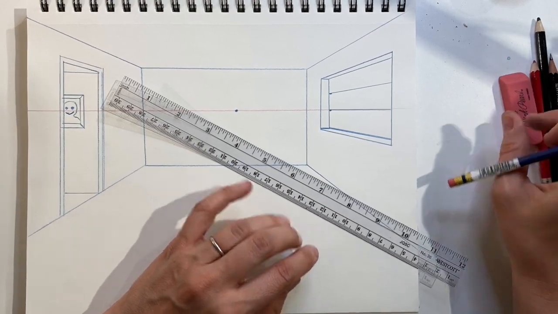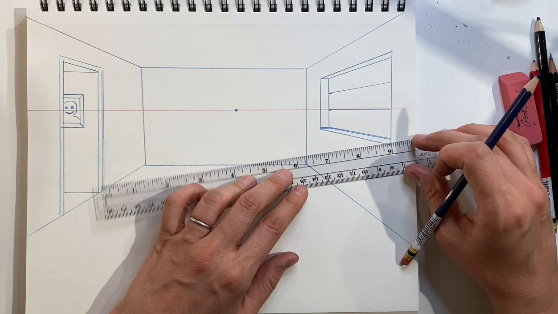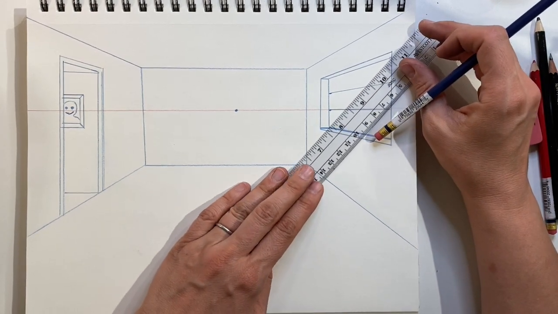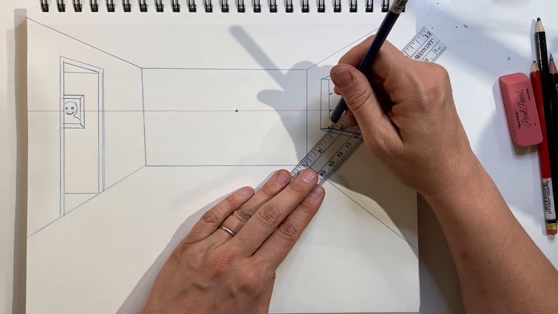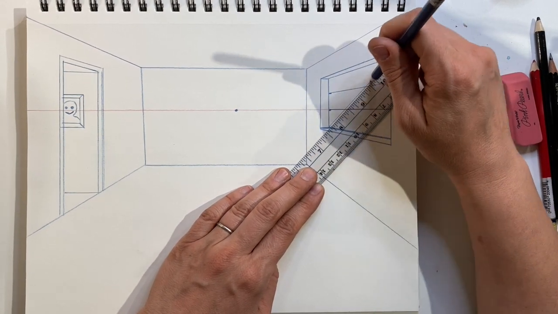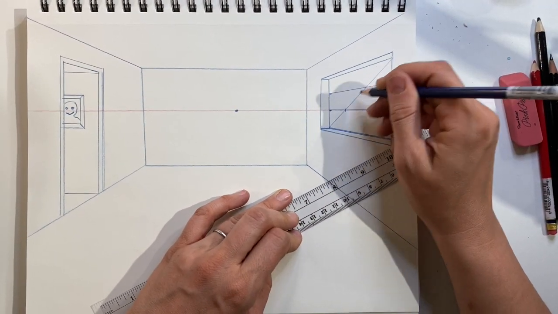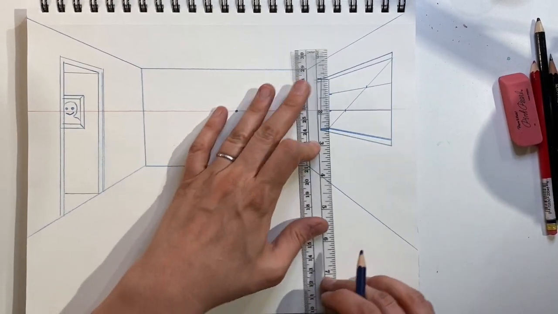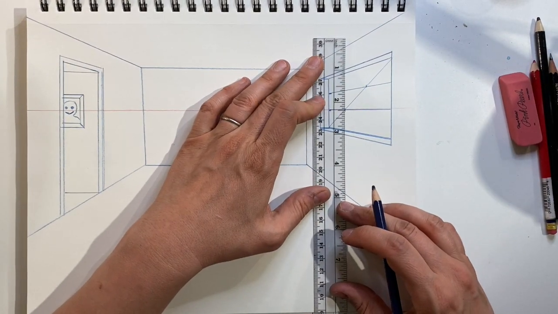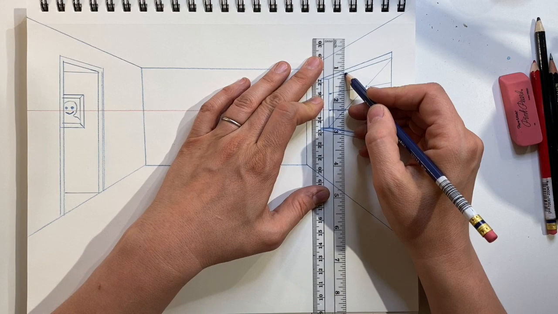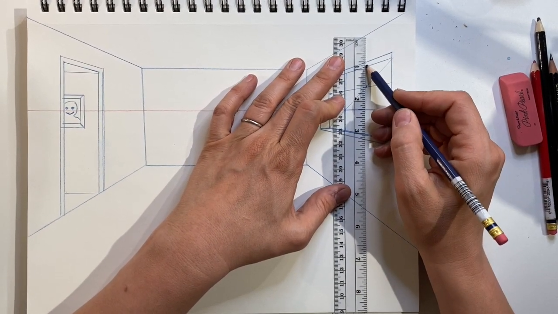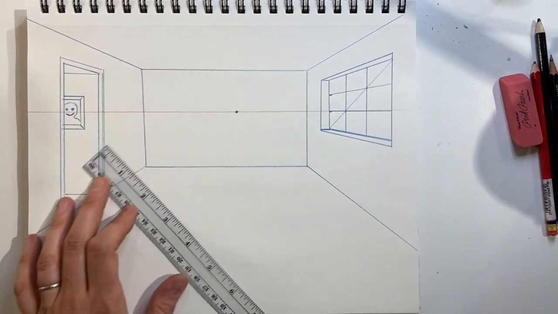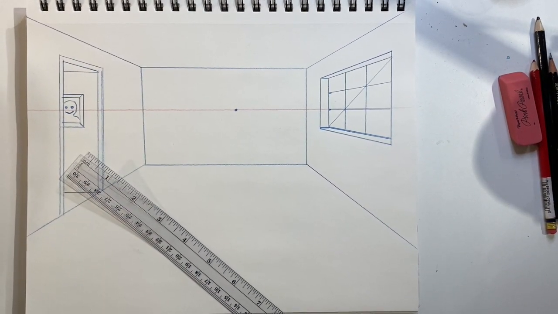And to do that, I can do a couple things. The easiest one of which is to make a diagonal line from one corner of this window to the opposite, and wherever they hit those lines that are receding towards the vanishing point, I can put a vertical line to give myself some equidistant windows. So that looks pretty good.